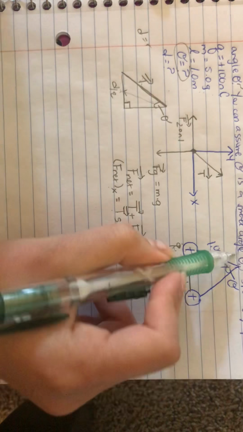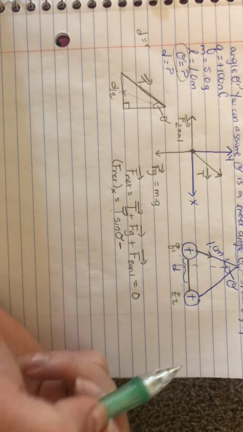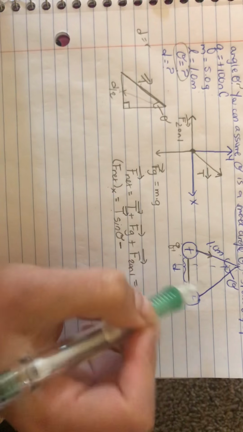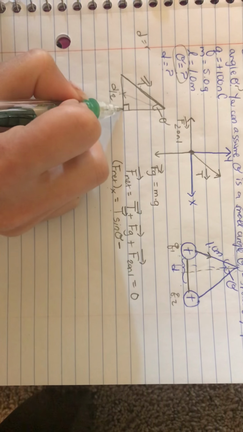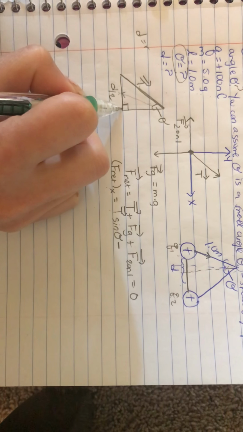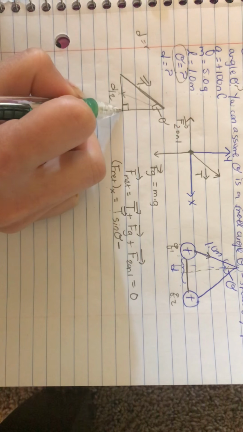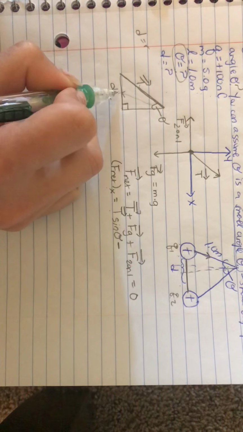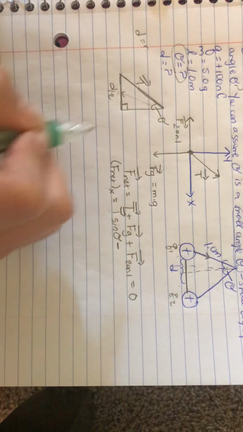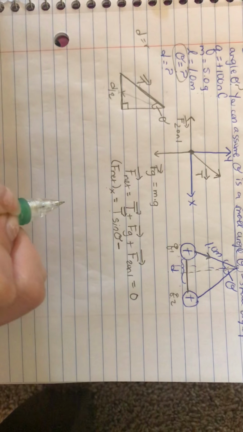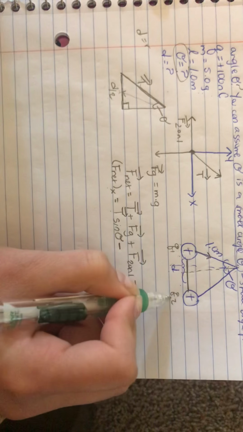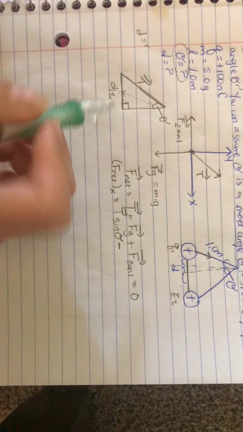If we have theta, we can assume we're working with triangles, and that's what we're given here with the line of symmetry. So I drew another triangle here because my diagram was not that great. We have a right triangle, and this is our theta, and this would be our d divided by 2, because d total is the total length, but we're only looking at half of it for the first part.